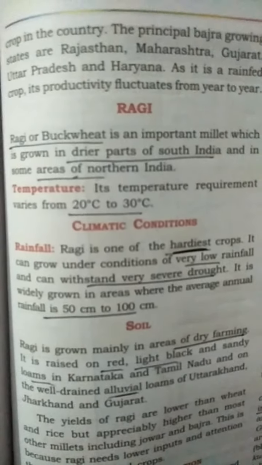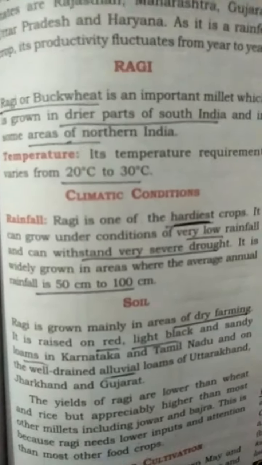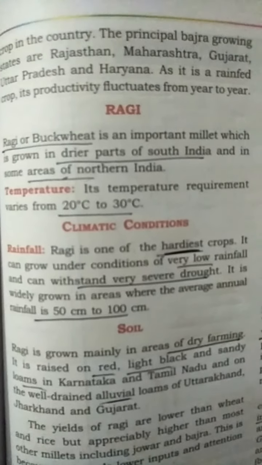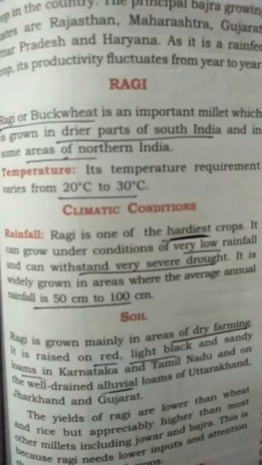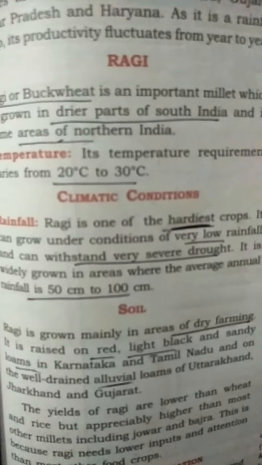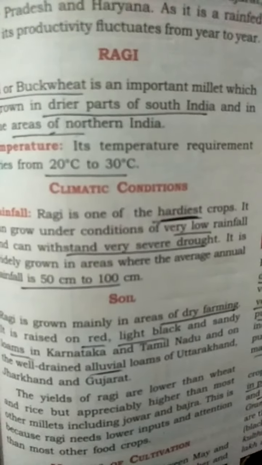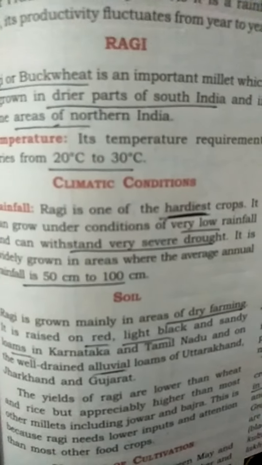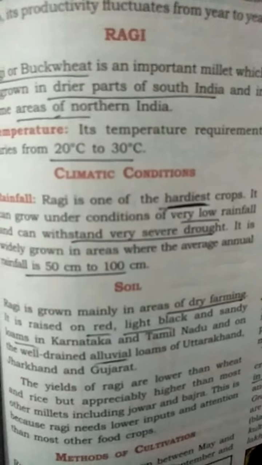And the last millet is ragi. Ragi, which is also known as buckwheat. It is grown in drier parts of South India and in some areas of North India also. Temperature requirement is 20 to 30 degrees Celsius. Rainfall, very low rainfall, that is between 50 to 100 centimeter. It can grow in the areas where drought conditions are there because it can easily resist drought conditions.